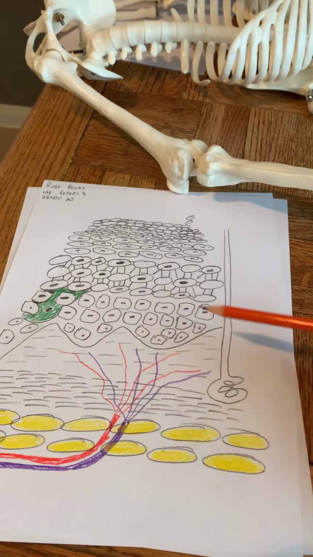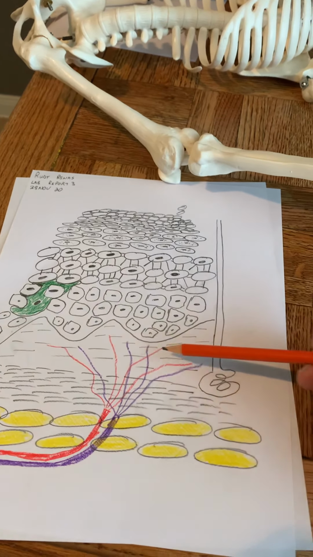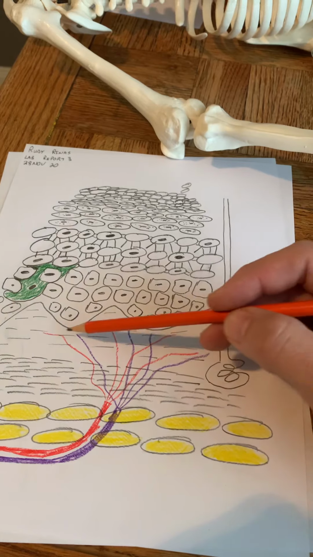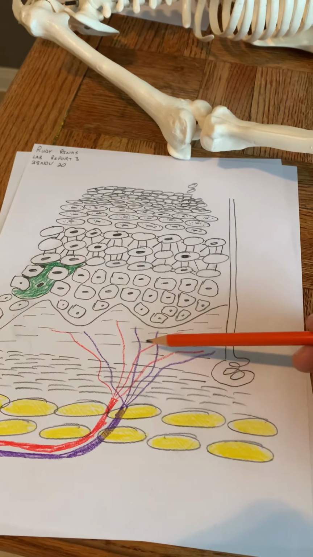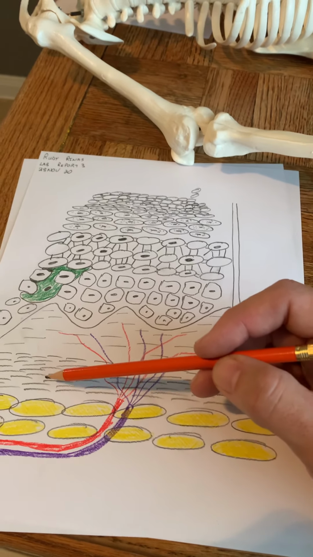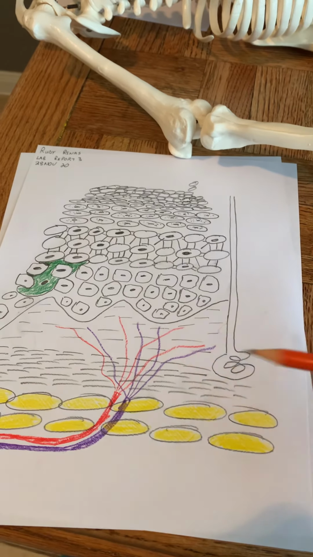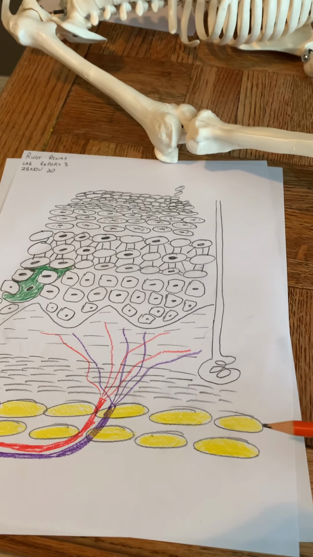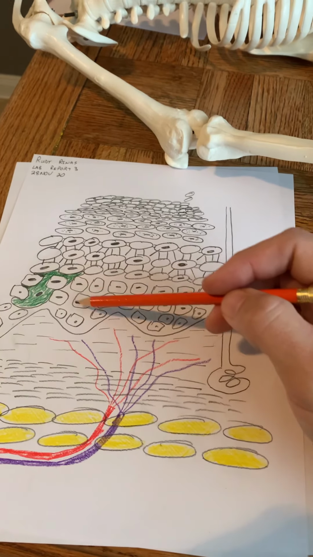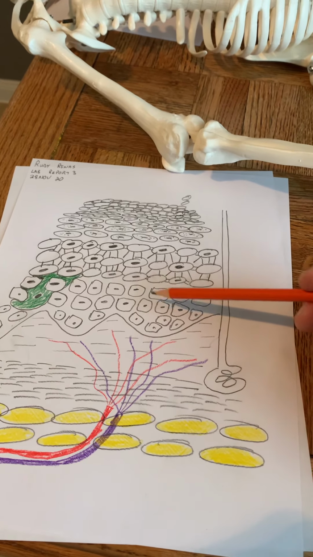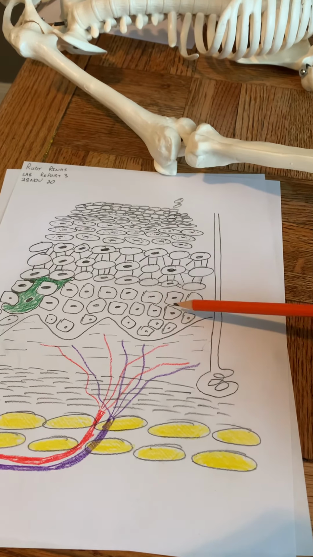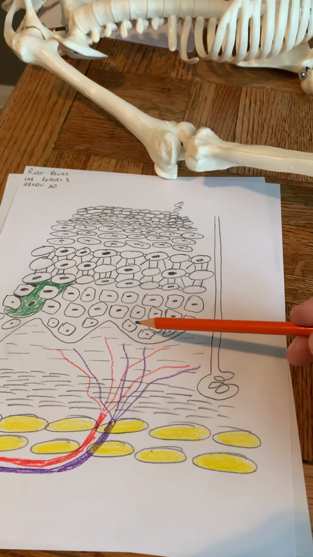The layers of the dermis: the papillary layer here, denoted by the loose lines of connective tissue. The reticular layer here is more dense connective tissue. The stratum basale, mentioned earlier, is the deepest layer of the epidermis, where the melanocyte is contained.